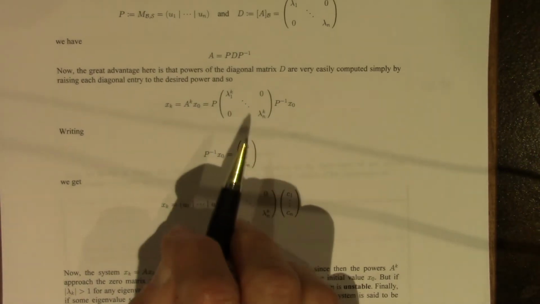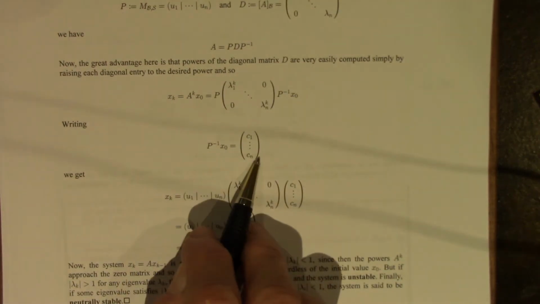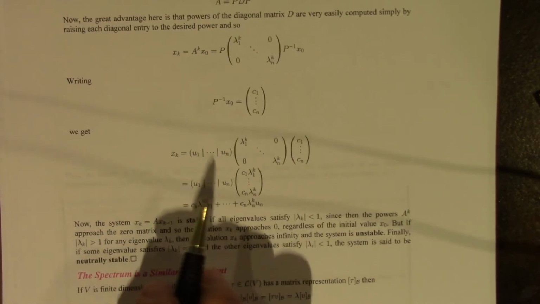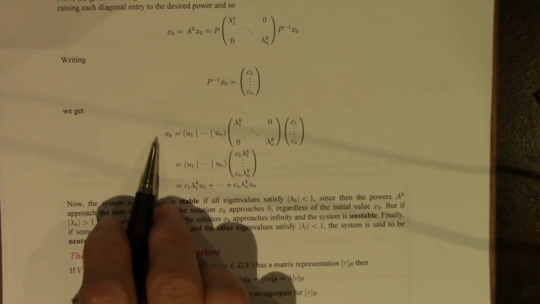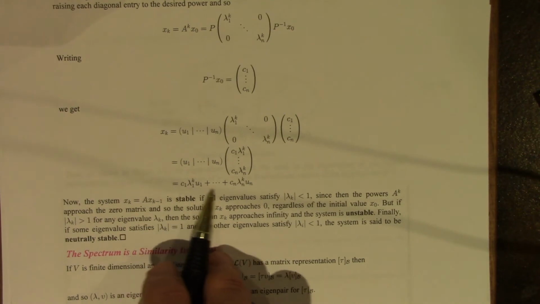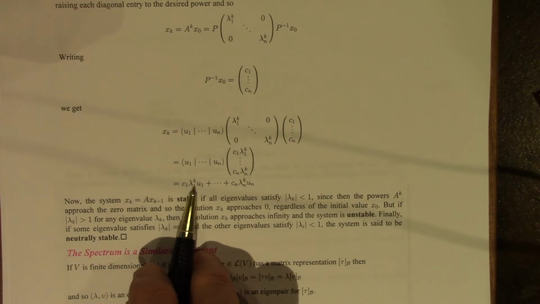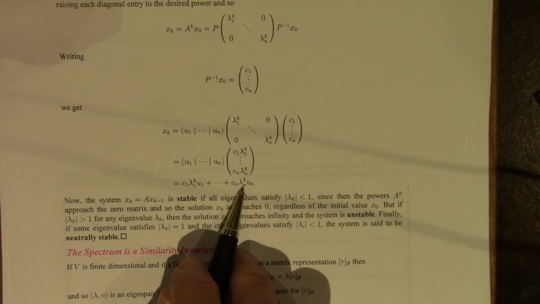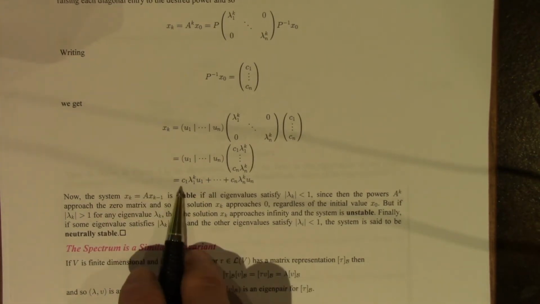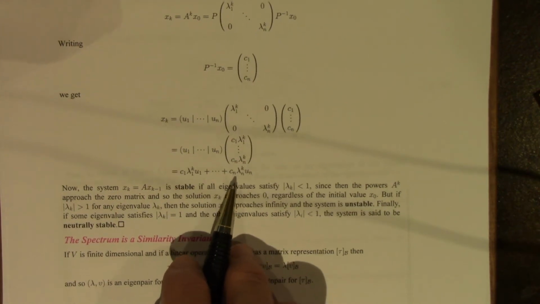And again, for simplifying purposes, we'll let P inverse x naught be this column matrix. And so a little bit of matrix algebra shows that the state of the system at time k is given by this formula. This involves the eigenvectors and the eigenvalues to the kth power, and some constants, C1 through Cn, that do not change with time.